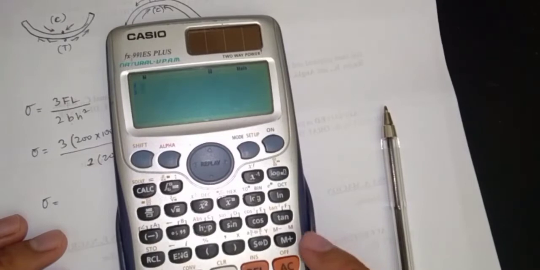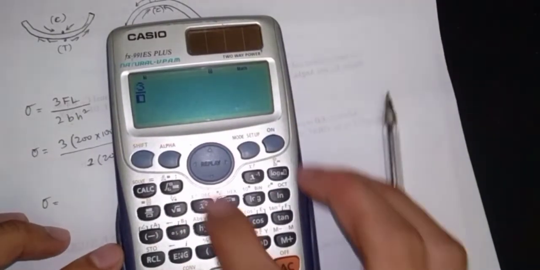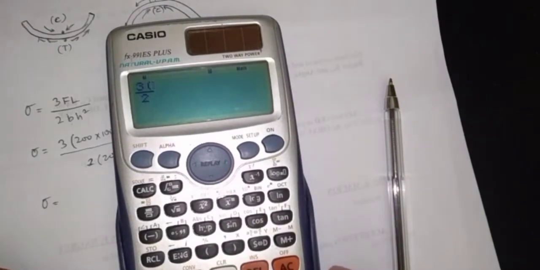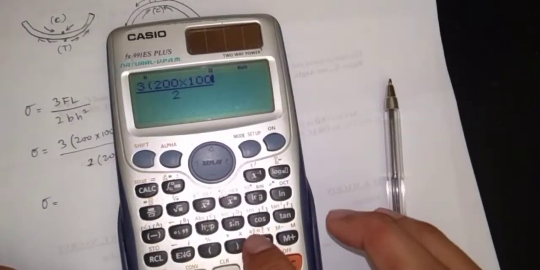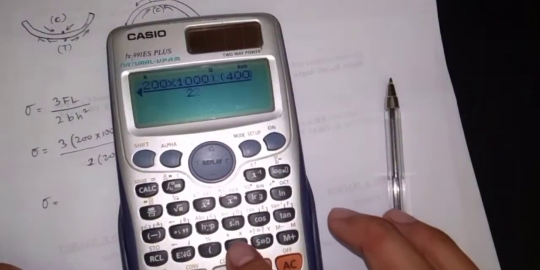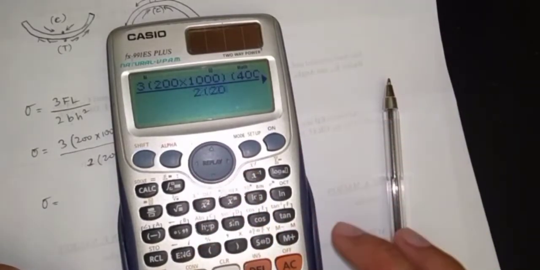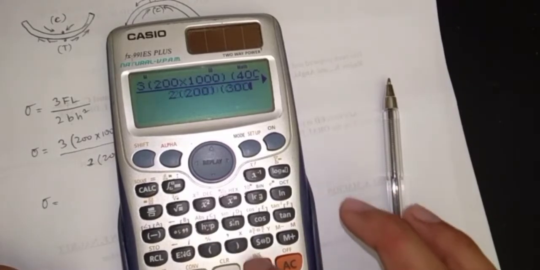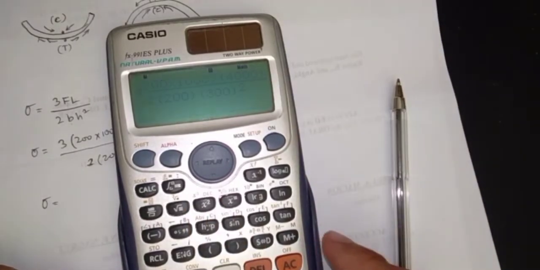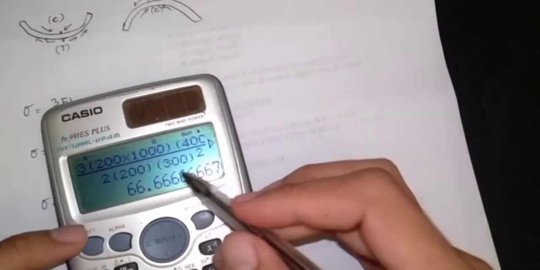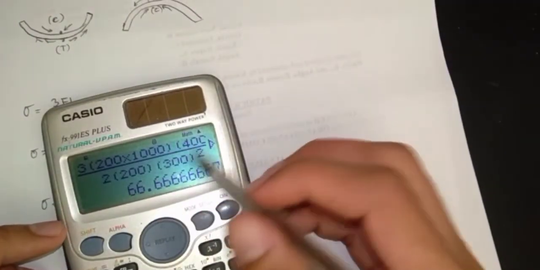So, pag ni-calculate natin yan, 3 times 200 times 1,000 times 4,000 times 200 times 300 squared. Yan ngayon ang compressive bending stress natin.